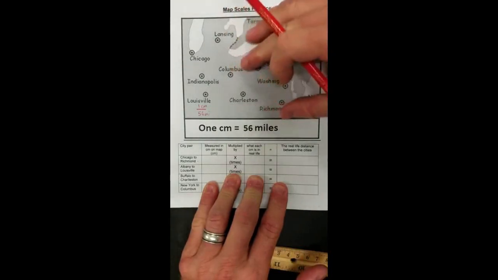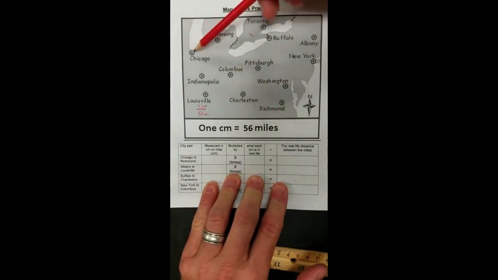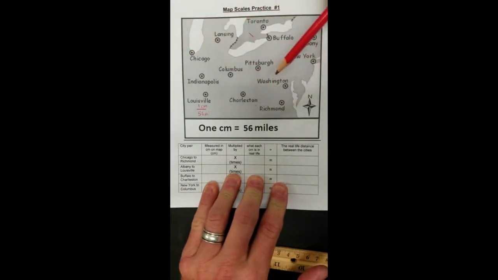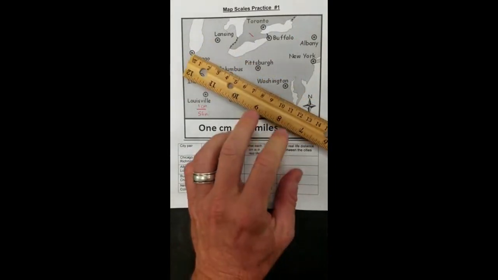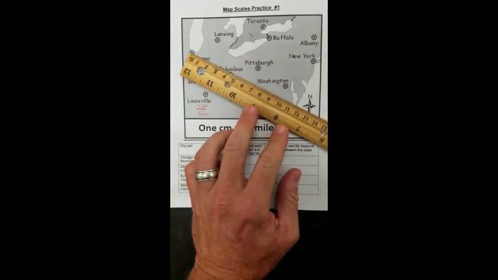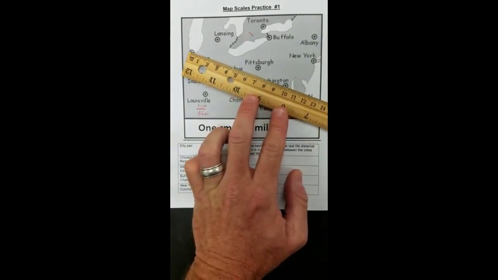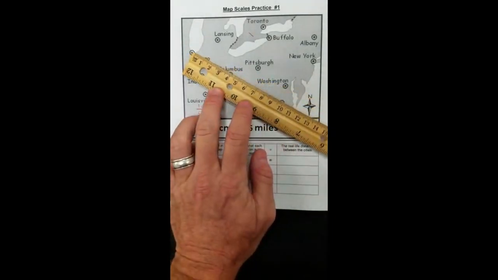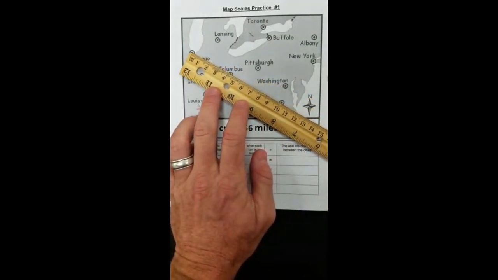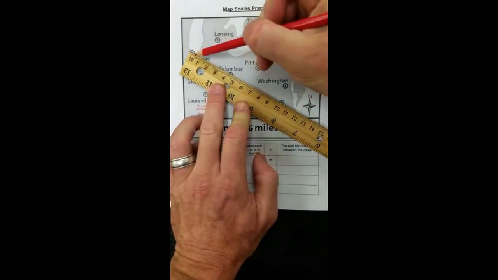Now, I can use this map scale, and it's a heck of a lot easier than standing in Chicago and taking a really long tape measure all the way to Richmond. That's not very practical. But if I know the map scale, I can take something as simple as a ruler and figure out how far this really is. So here's what I'm going to do. If I know that 1 centimeter is 56 miles, I'm going to hold this from Chicago to Richmond, which is down here. I'll draw a line.